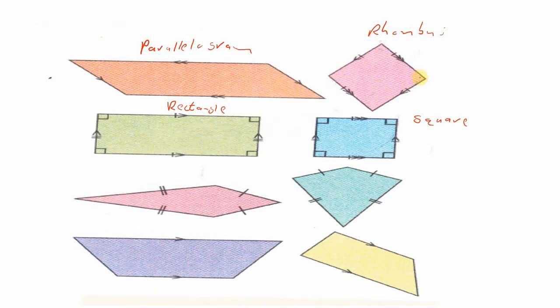So this side is parallel to that side, we indicate it by the one arrow. This side is parallel to this side, we indicate it by the two arrows. So what's now different with the rhombus is in fact all four sides are also equal.